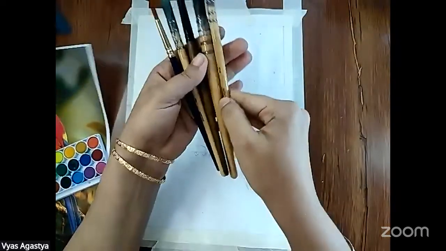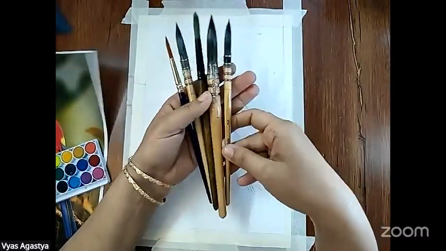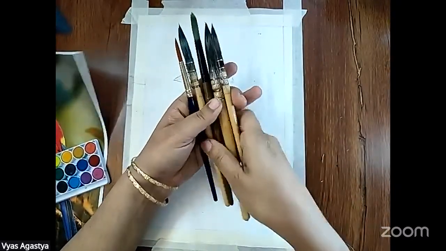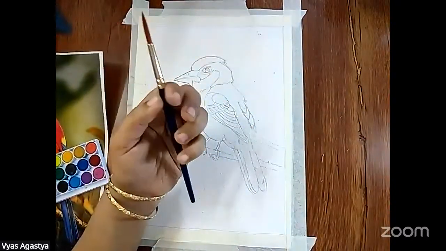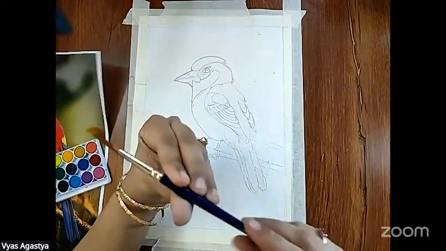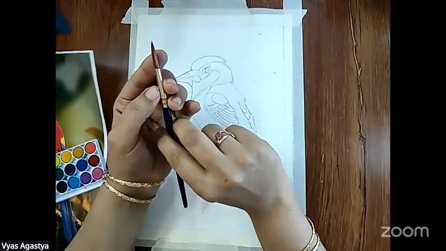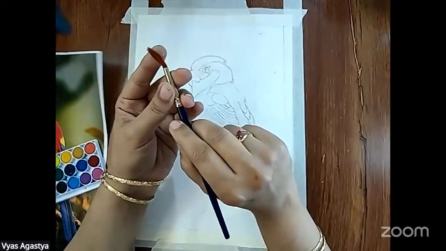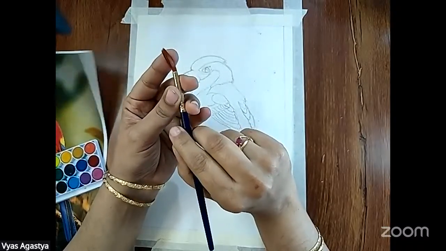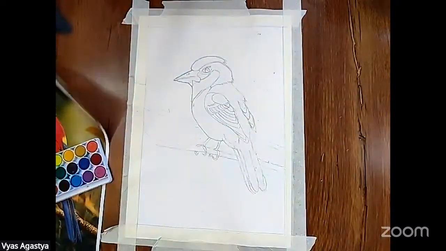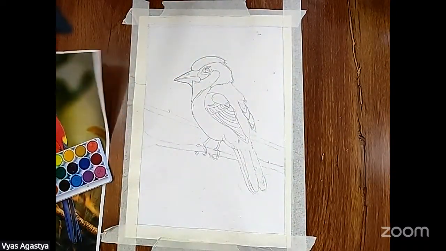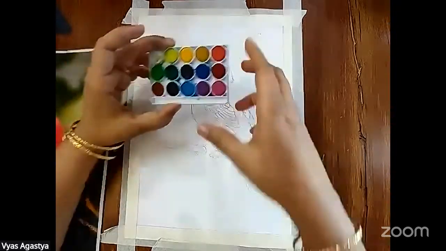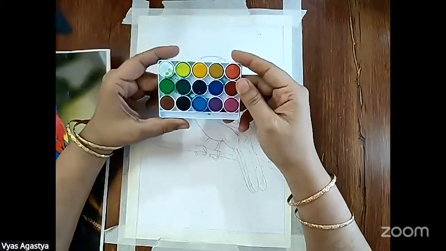See, these are the brushes. Now I said to bring a number 8 brush, right? So this is the number 8 brush. I am using a synthetic bristle brush only. This is friendly to paint with. And also I am using a small watercolor kit.